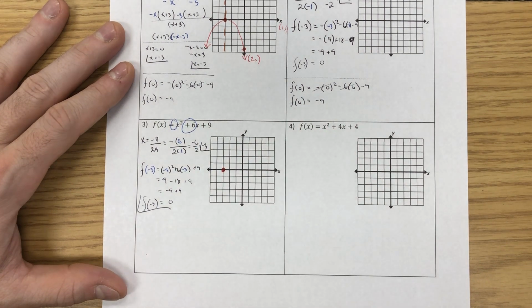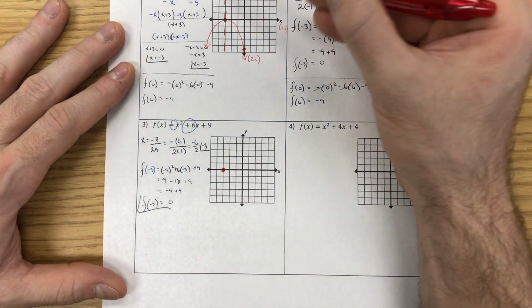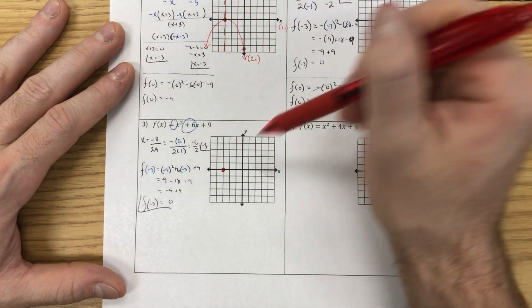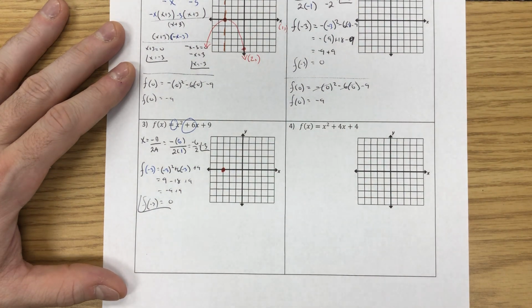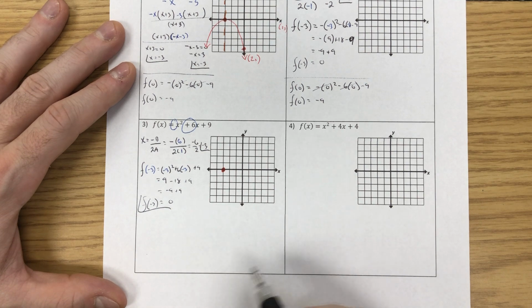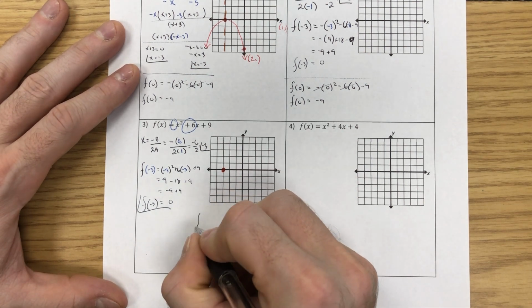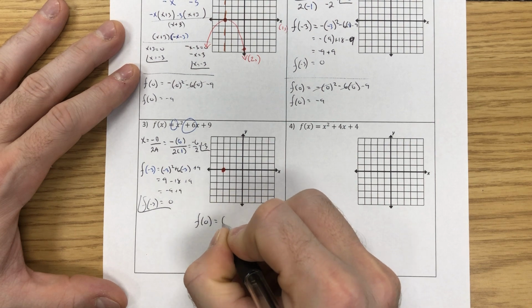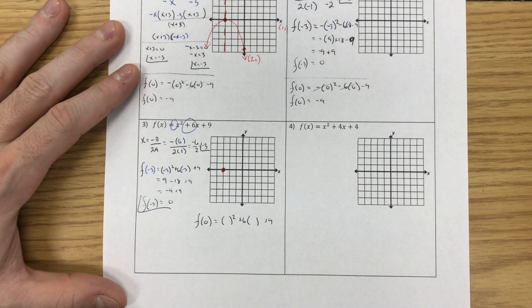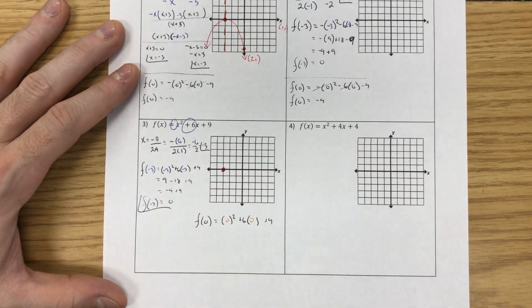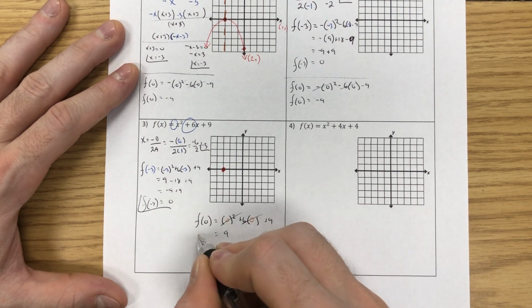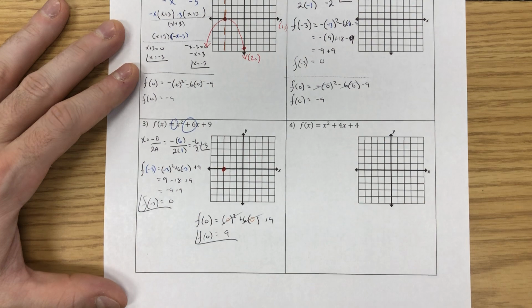So I have my point right there. I know that's my vertex, which would have saved us a lot of time right here because we would have gotten 2 roots again of the same thing. But I found my vertex. Now what I'm going to do is find my y-intercept as a second point that I can graph. So f of 0 is, let's plug in my 0 into everything. 0 squared, 0, 9. Boom.